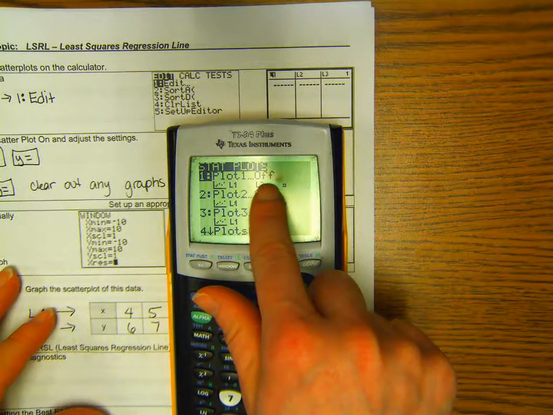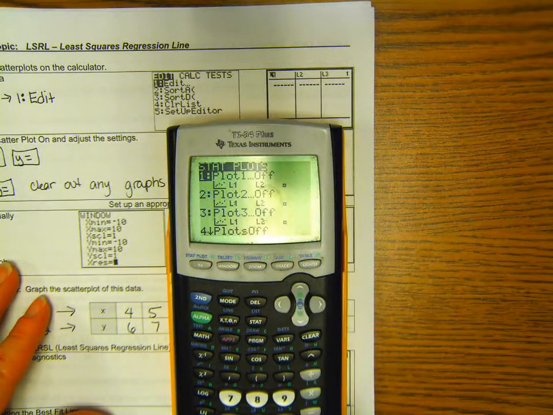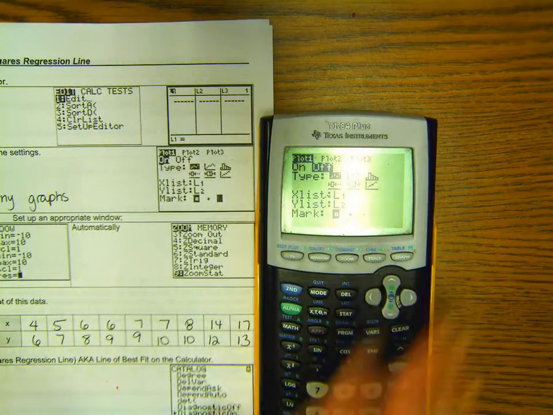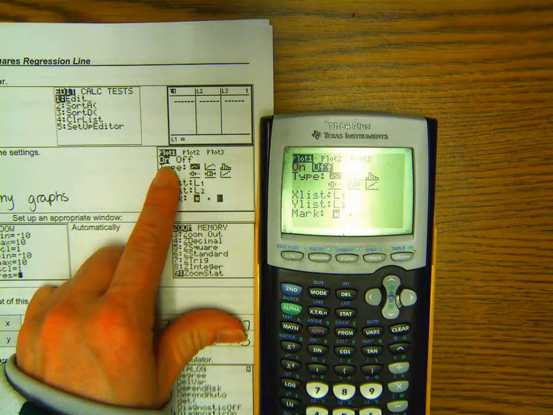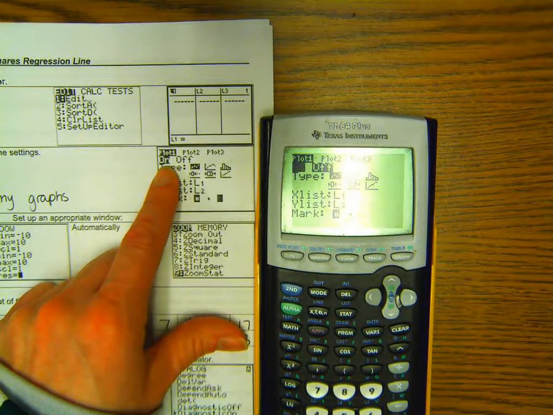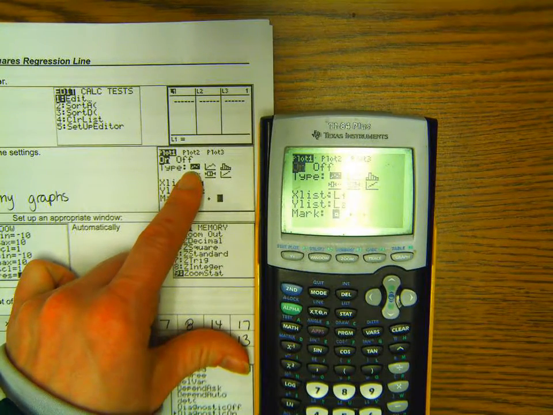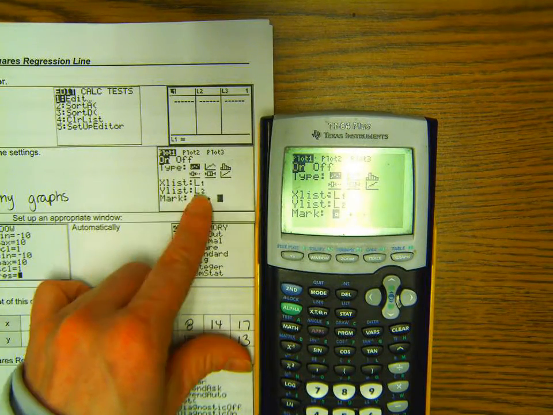Yeah. Doesn't even look like the one in the picture. Does it look like what you see up here? Yeah. Alright. So, we're going to go into one, and now we're going to set it up, and then you will see what it looks like in the picture. And you want to set it up to be exactly like that.